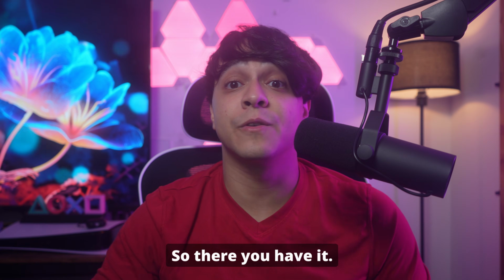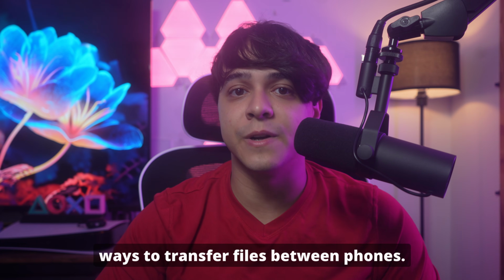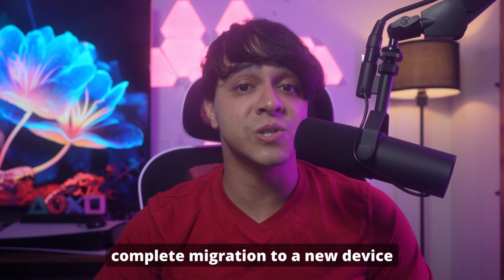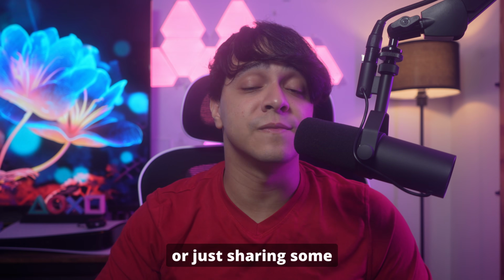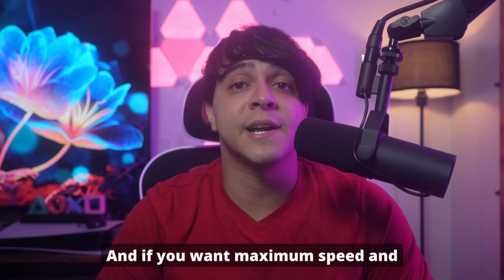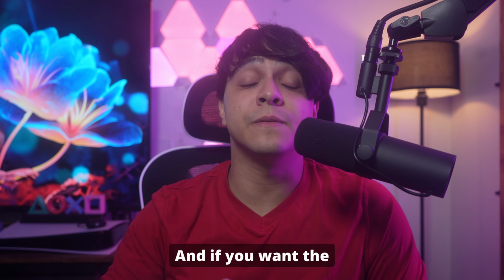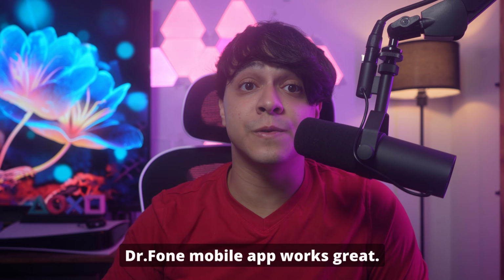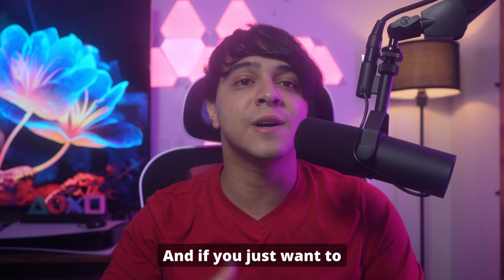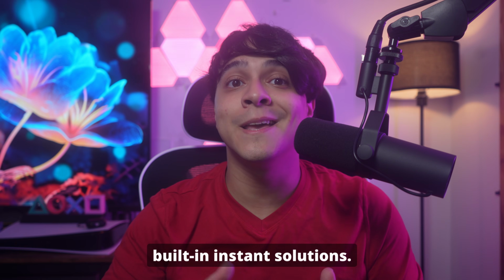So there you have it. 4 of the easiest and most reliable ways to transfer files between phones. Whether you're doing a complete migration to a new device or just sharing some videos with a friend, there's a method here for every situation. And if you want maximum speed and flexibility across different platforms, Dr.Fone's desktop software is the way to go. And if you want the convenience of a cable-free setup, Dr.Fone mobile app works great. And if you just want to stick to one ecosystem, Nearby Share and AirDrop are built-in, instant solutions.